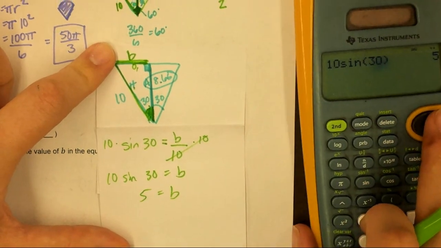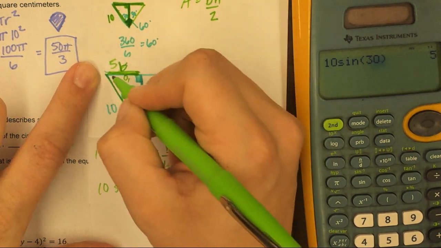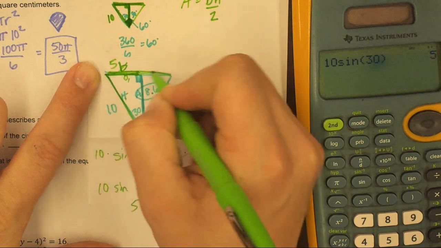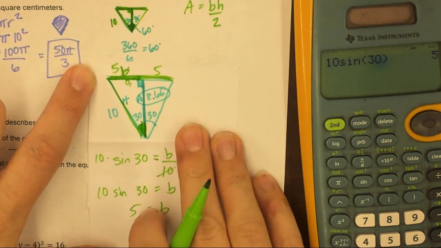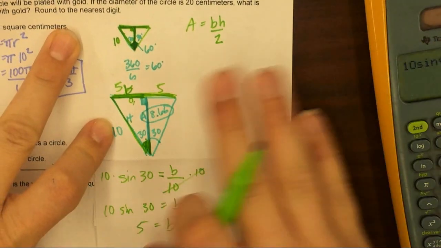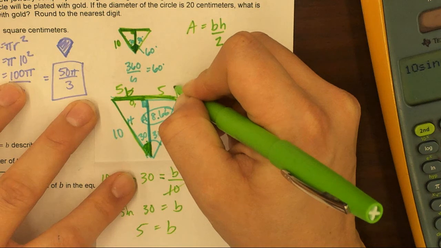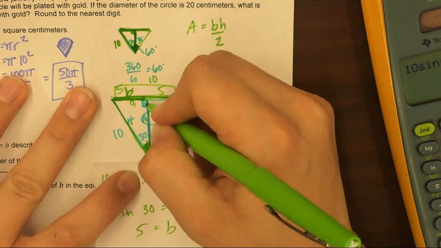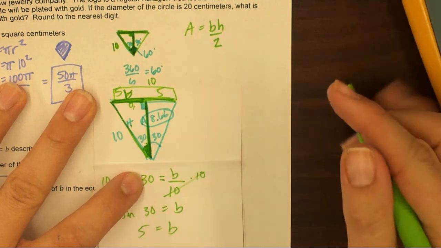So coming back up here, B, just cross out, it's 5. Now remember, I wanted the whole base, right? So this would also be 5, which makes this whole side 10. Whole side's 10. So I come back to what I have here. I have a base of 10. I've got a height of 8.66. I want the area of this triangle.